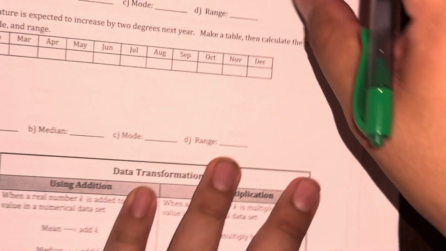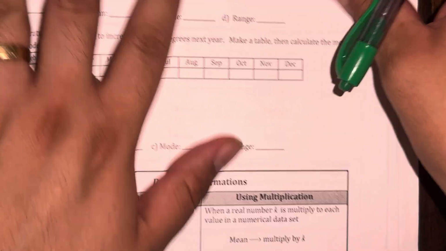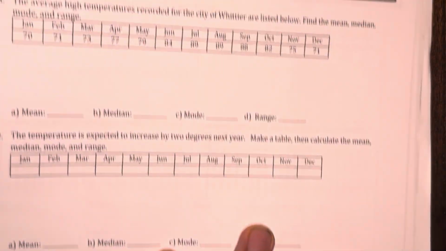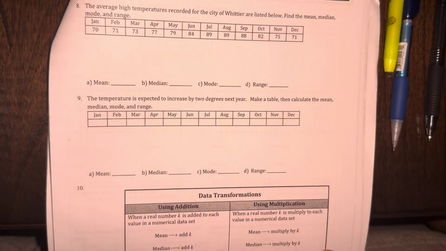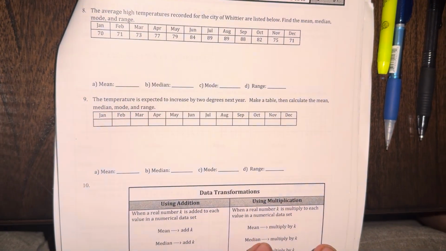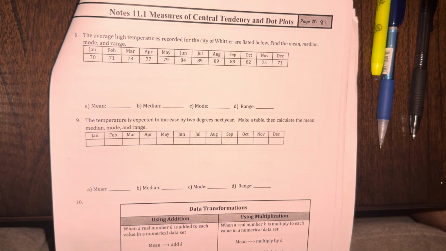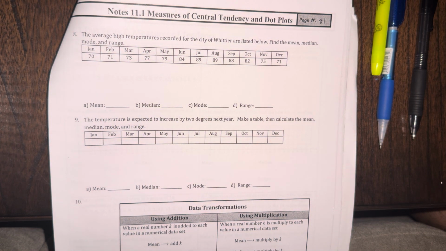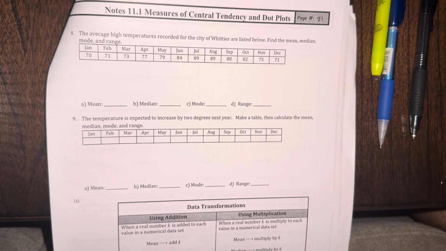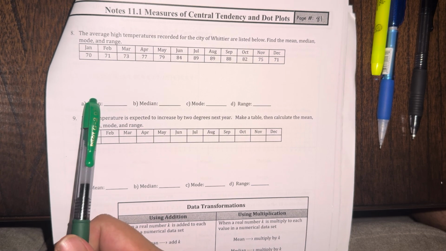All right, let's continue. Last page of notes for today, and then you're going to work on some homework assignments. And I'll tell you what I'm checking on Monday and Tuesday for those that are even period. Page 81 says number 8, the average high temperatures recorded for the city of Whittier are listed below. Find the mean, the median, mode, and range. And I'm going to go ahead and help you with this one here.